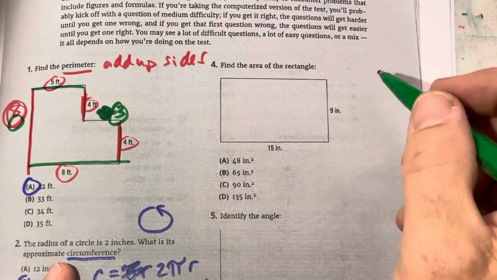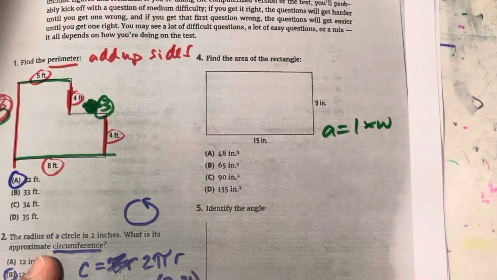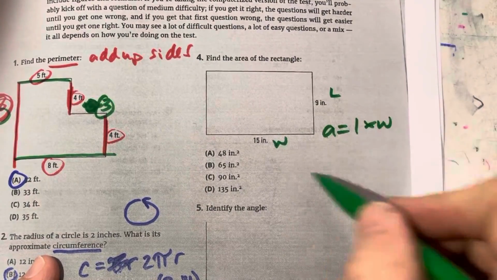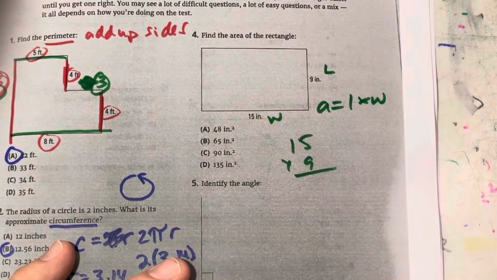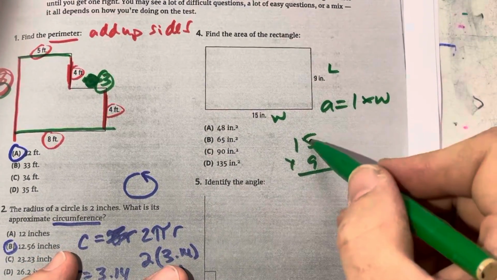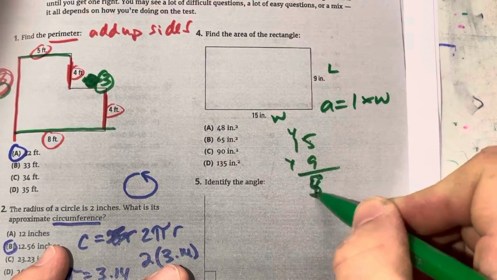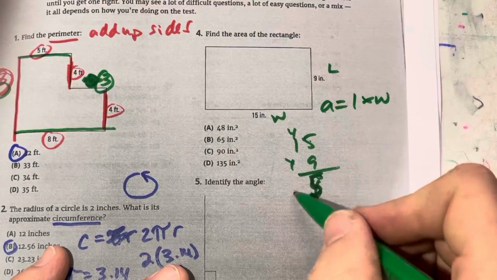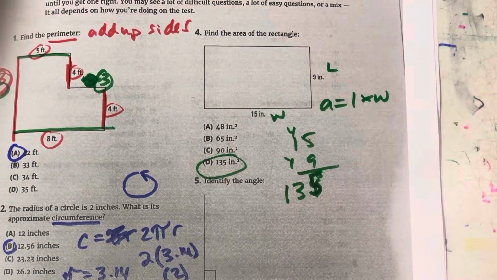Number 4, area of a rectangle. Area equals length times width. Easy one. There's the length, there's the width. 15 times 9. I don't know if you can use a calculator for this test. I doubt it. 5 times 9 is 45. Carry the 4. Sorry, that's supposed to be a 5. 9 times 1 is 9 plus 4 is 13. It is 135.